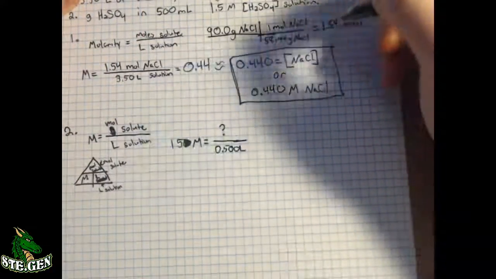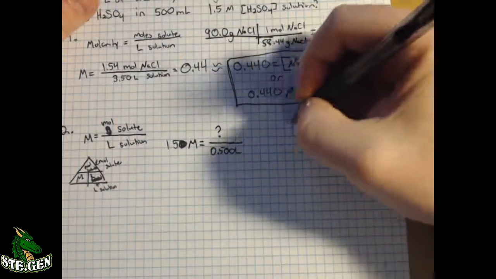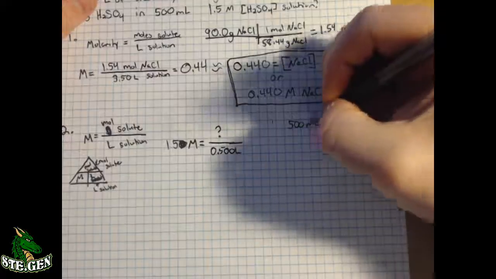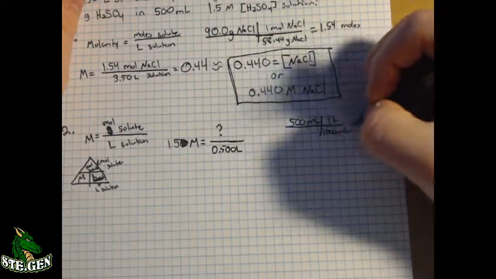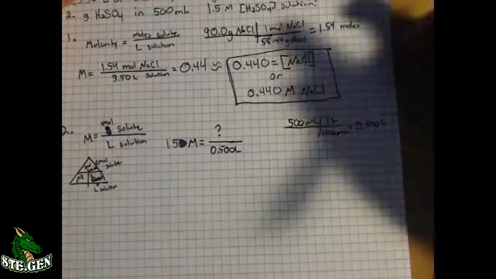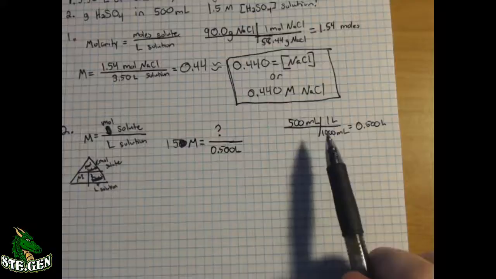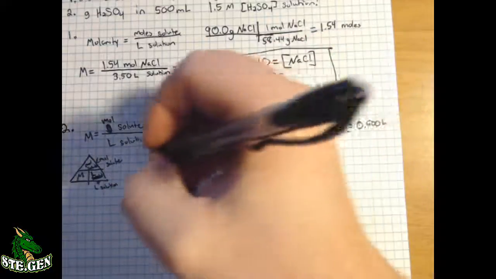Now, you might be wondering, that's not the number it gave in the problem, but it gave me milliliters. Remember there are 1,000 milliliters in 1 liter, so 500 milliliters gives us 0.500 liters. I just moved my decimal. You don't have to show this conversion, but you do need to make sure it is in liters before you do it. So now we can rearrange.